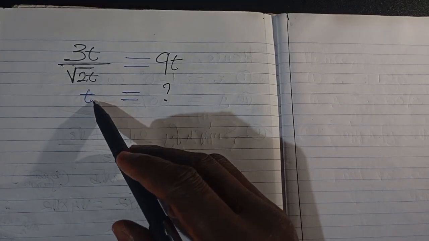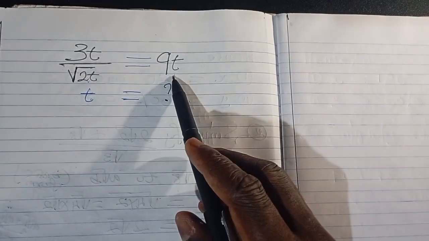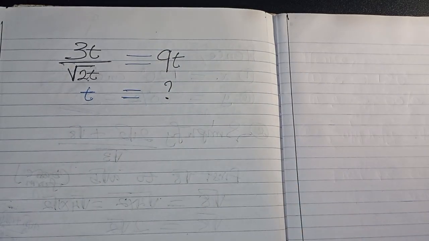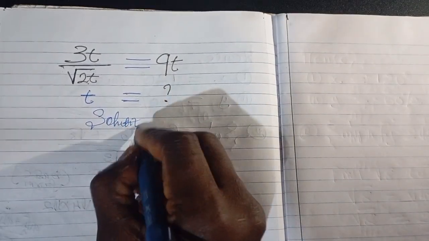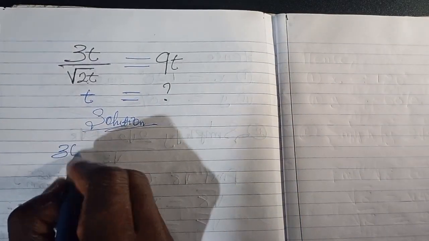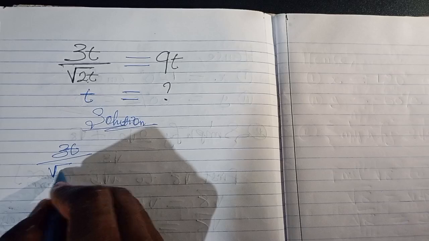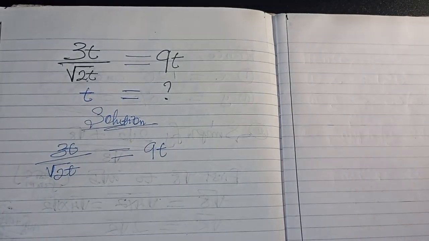Let's find the value of t in this equation. We are given 3t divided by root 2t equals 90. What is the value of t? Solution. Given 3t divided by root 2t is equal to 90.